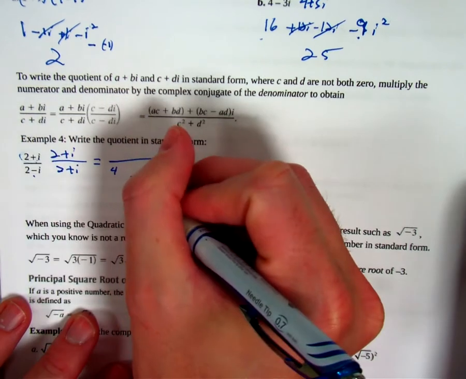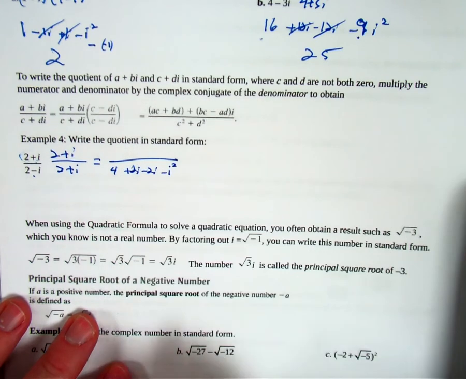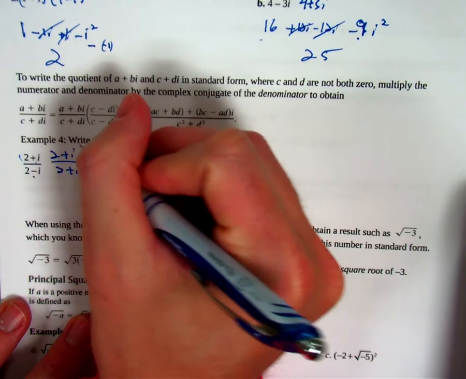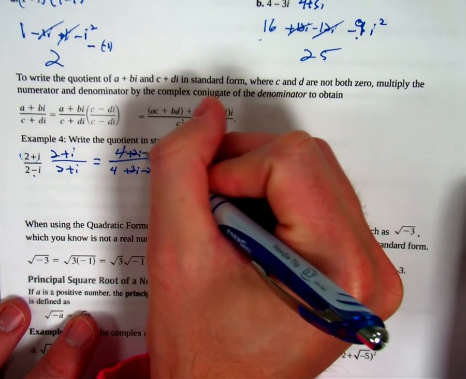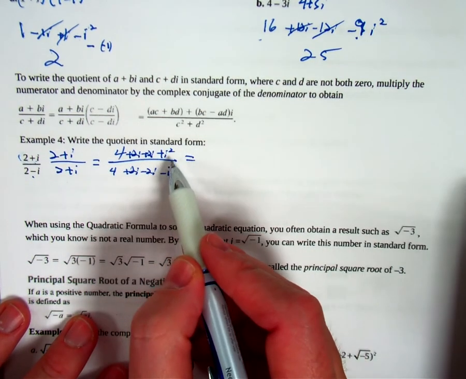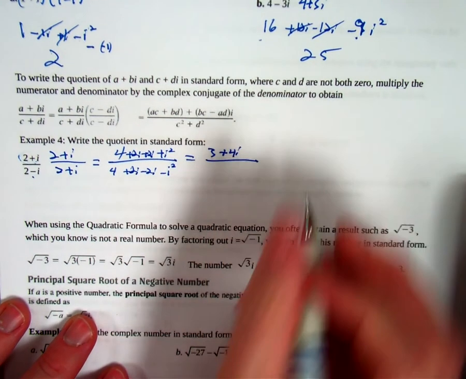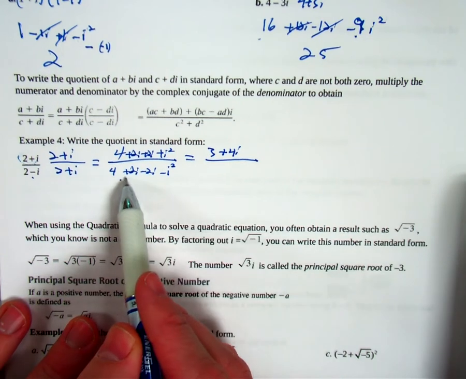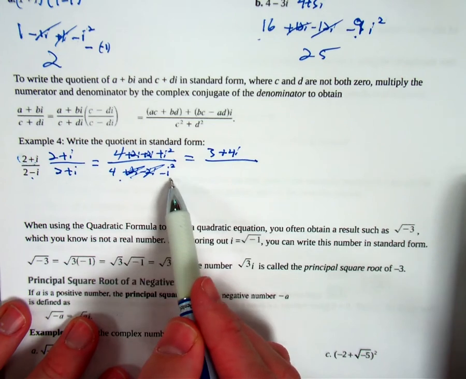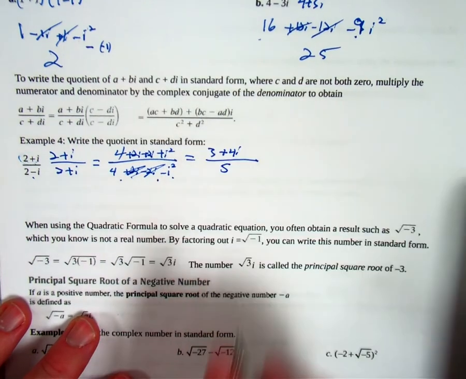So that should take care of our denominator, right? It's going to be 4 plus 2i minus 2i minus i squared. On the top here we'll get 4 plus 2i plus 2i plus i squared. i squared on the top is negative 1. 4 plus negative 1 is 3 plus 4i. On the bottom, that's why we picked this. Plus 2i minus 2i cancels out. And then i squared is negative 1. Minus a negative 1 is a plus 1. 4 plus 1 is 5 on the bottom.